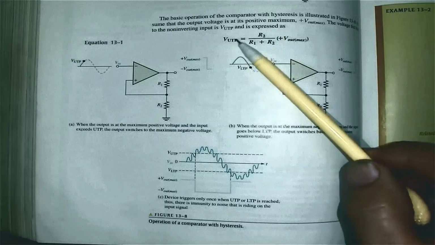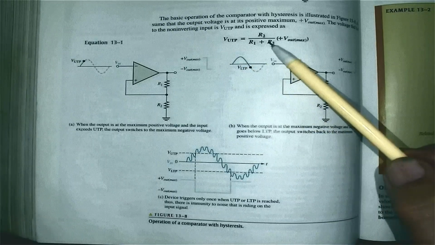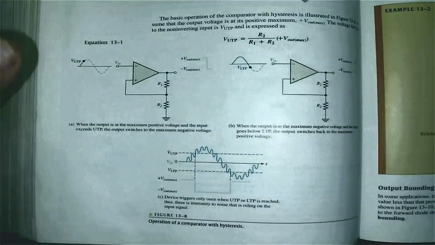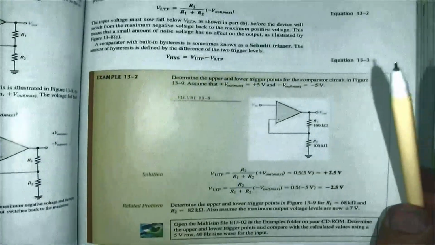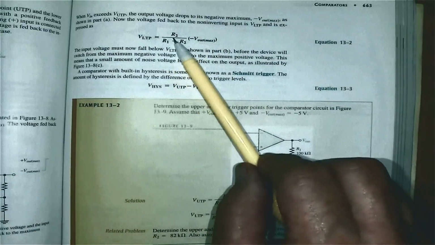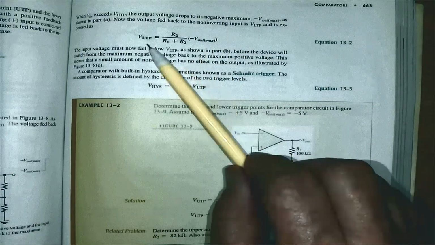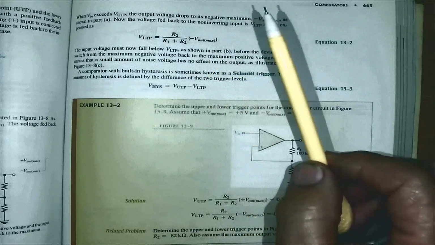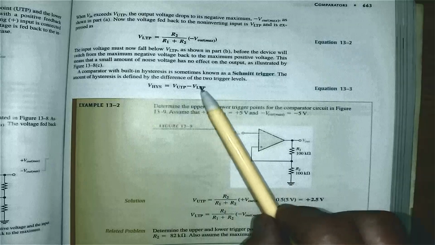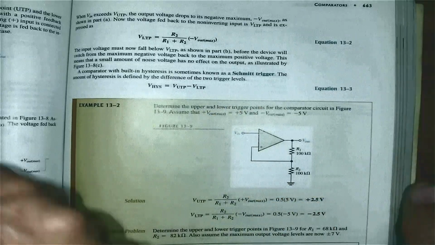There's the formula. Upper trigger point equals R2 over R1 plus R2 times plus V out maximum. And for my lower trigger point, it is equal to R2 over R1 plus R2 times minus V out maximum. The hysteresis value is the difference between the upper trigger point minus the lower trigger point.